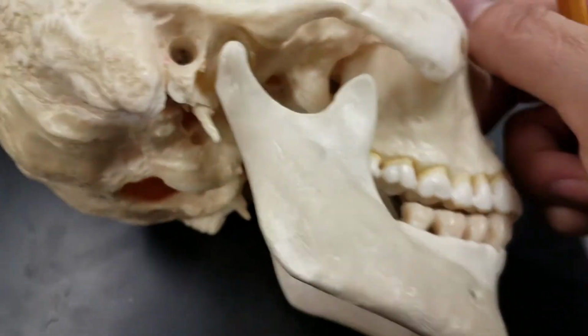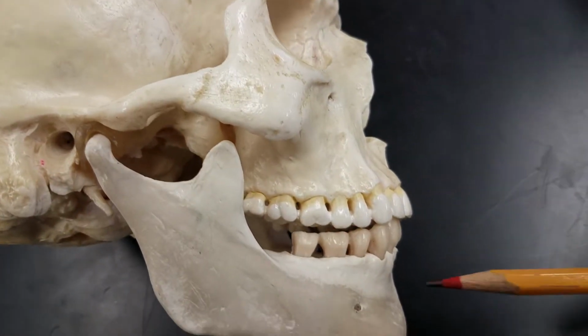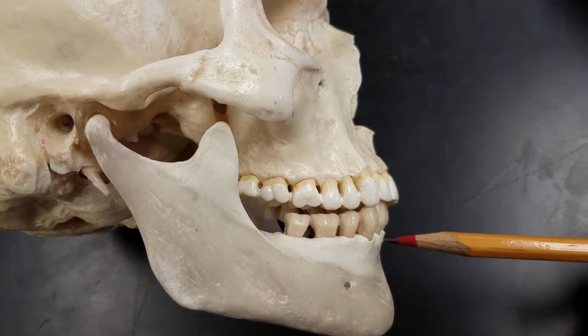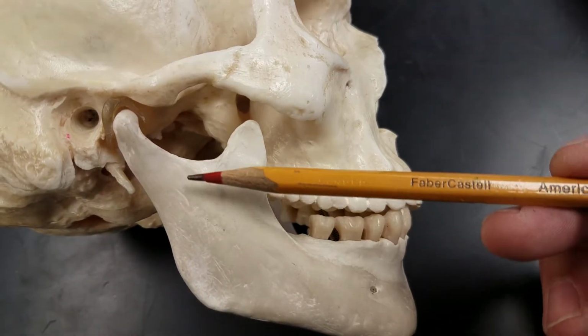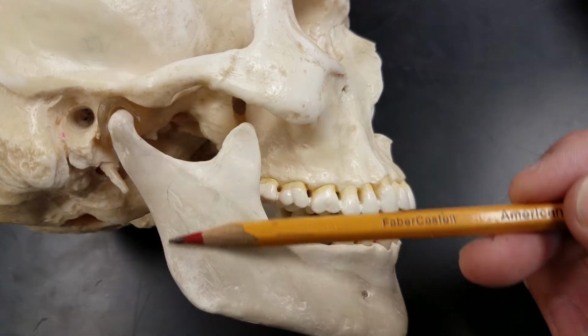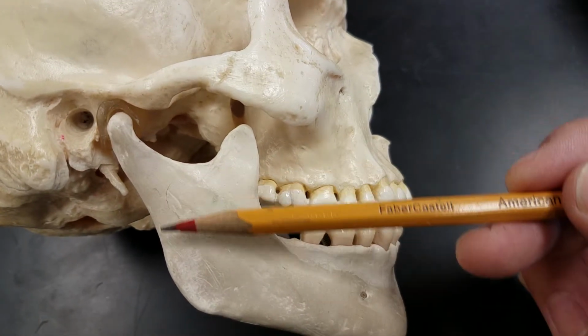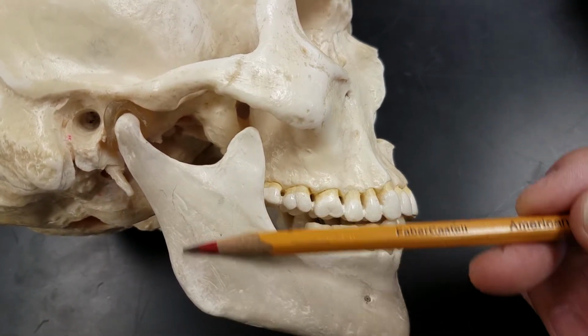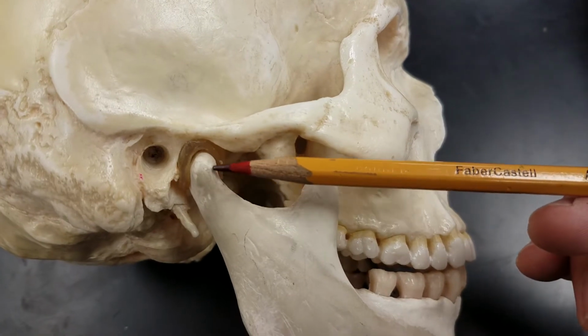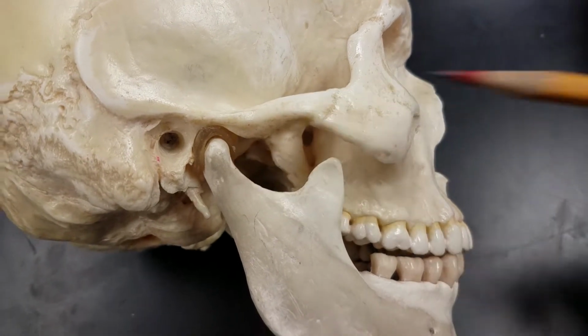Now looking at the mandible, the lower jawbone. We can see the lower jaw. We can see this area here is known as the ramus. Okay, that's not on the exam, but I wanted to point that out. This part right here is known as the mandibular condyle.